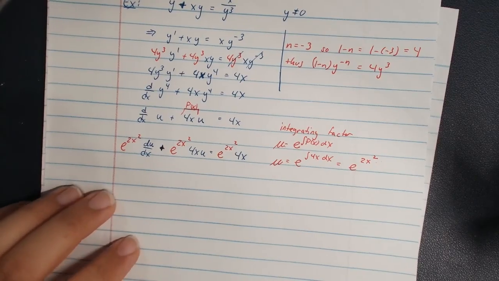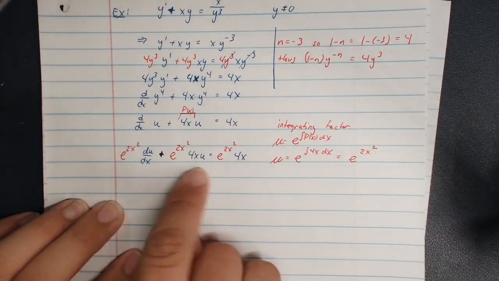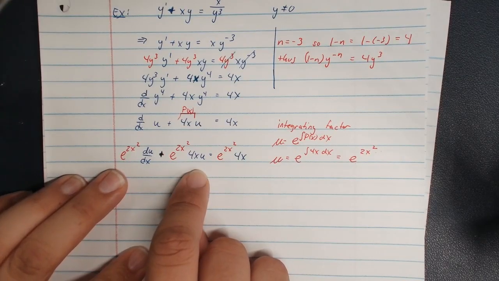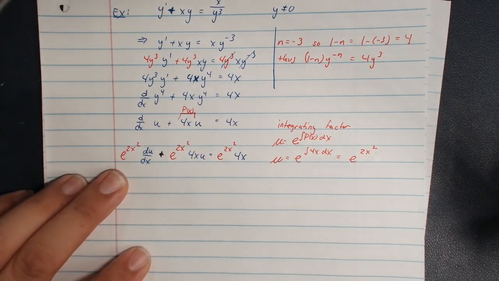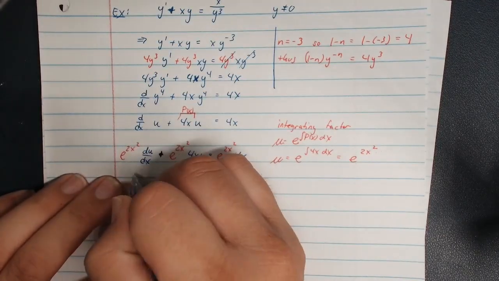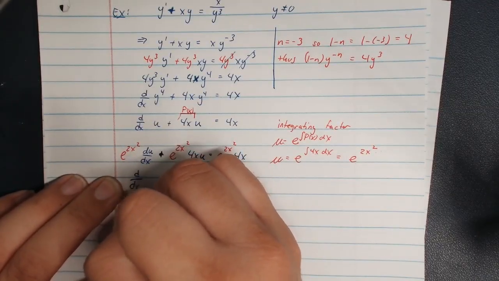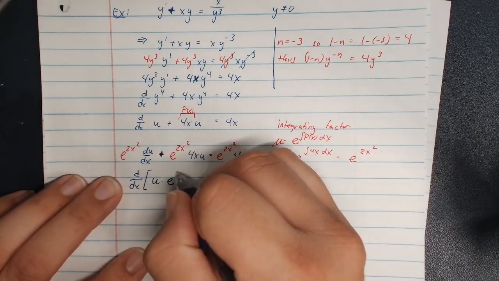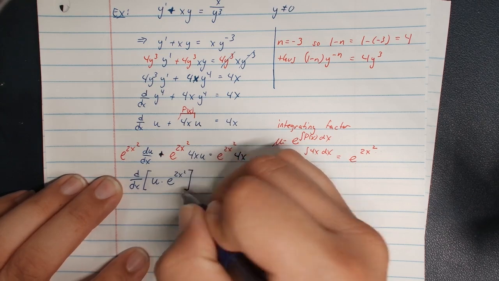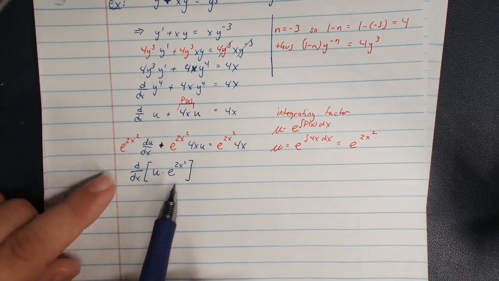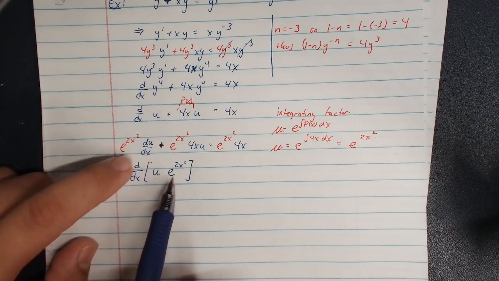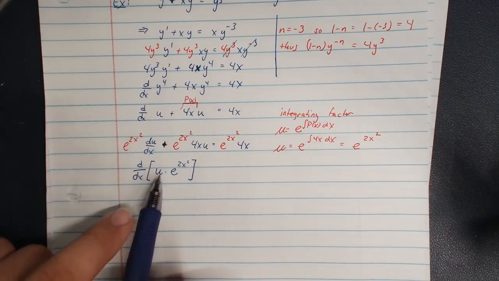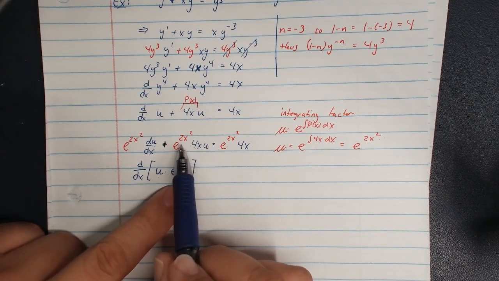And now remember that the whole point of an integrating factor is to make the left-hand side be the result of having used the product rule. And notice right here that I can write the left side as the derivative with respect to x of the product of u with e to the 2x squared. Because sure enough, if you use the product rule here, that's going to be the derivative of the first one times the second, plus the first one, that's your u, times the derivative of the second one.